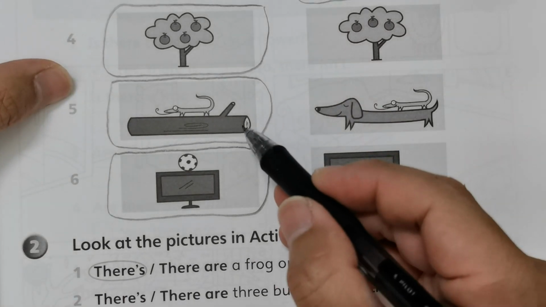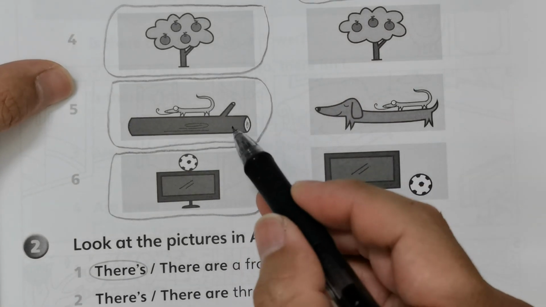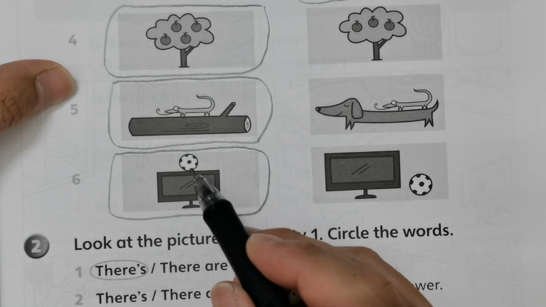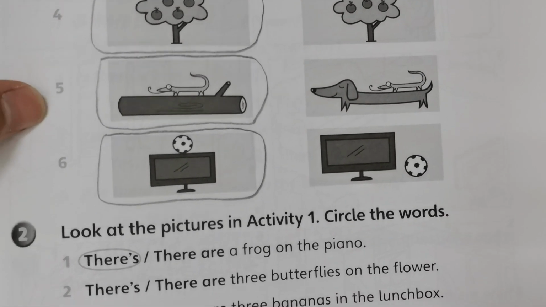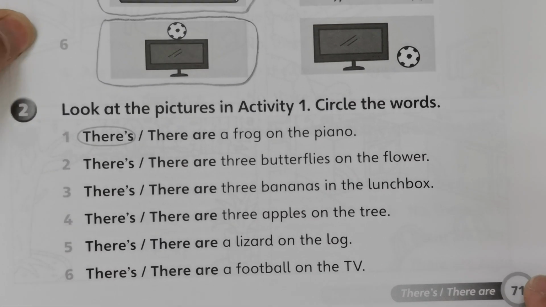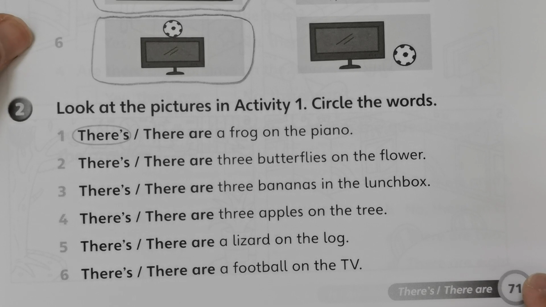Maybe this one confuses you. So this is dog, this is log, L-O-G. And then this is on the TV, beside the TV. So we look at activity 2 here again. Look at the pictures in activity 1. Circle the words. The answer for number 1 is already given.